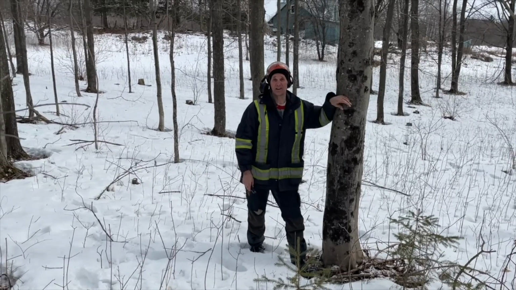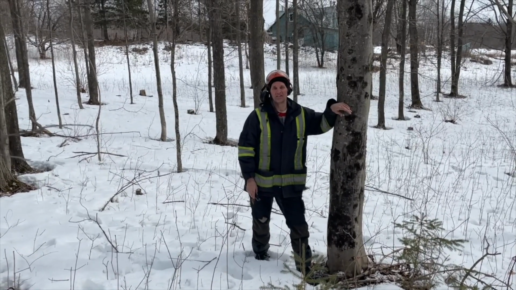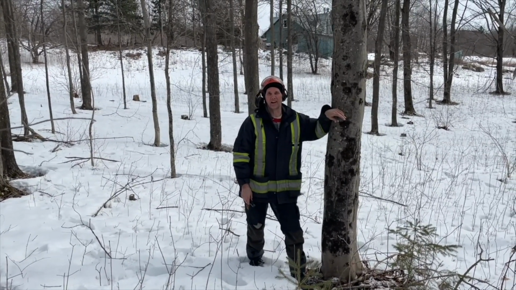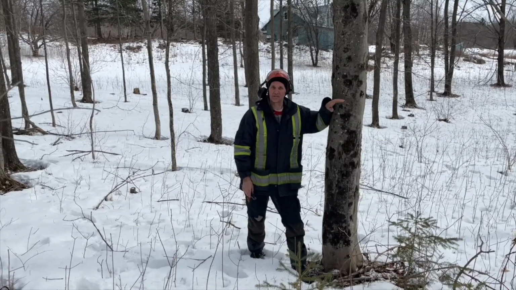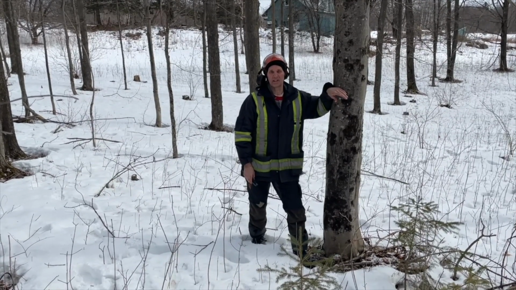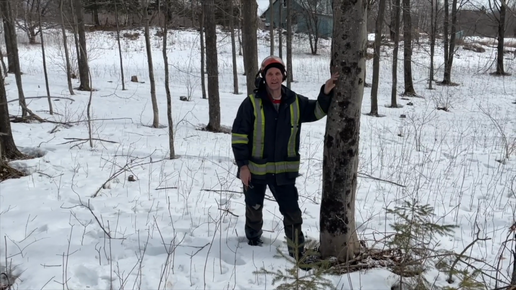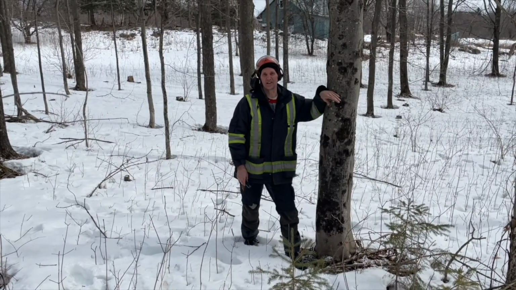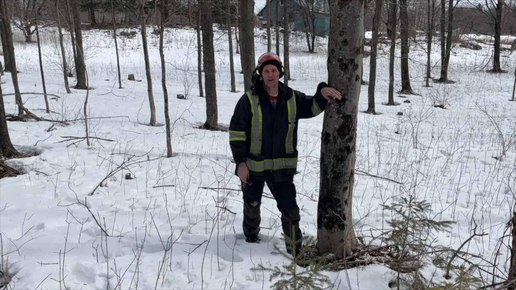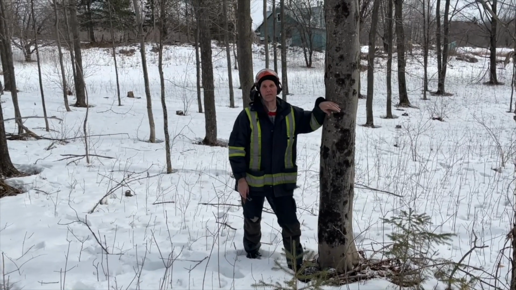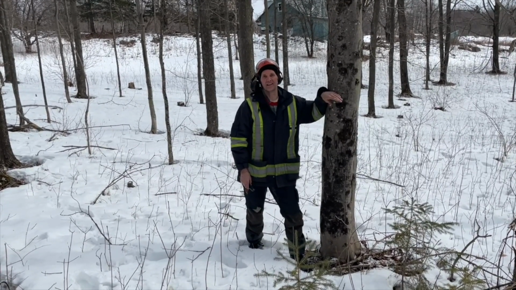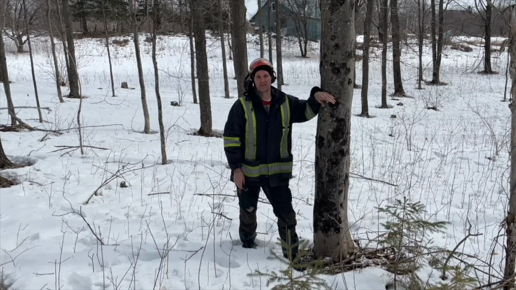So we're up here at my good friend Jeff's farm, and he's offered up a tree. Jeff uses firewood to heat his home with, and so this is going to be someday going through his stove. And it's a specimen that's ready to be taken down. It's a good example tree for us to use today to show how to fell a tree.